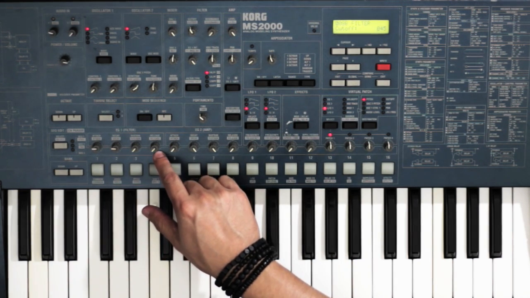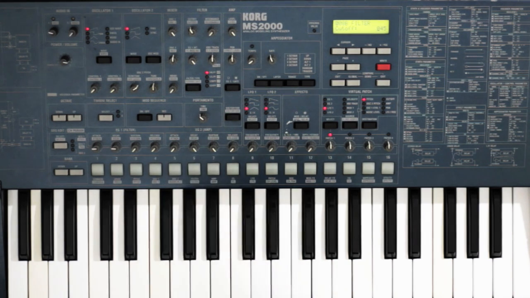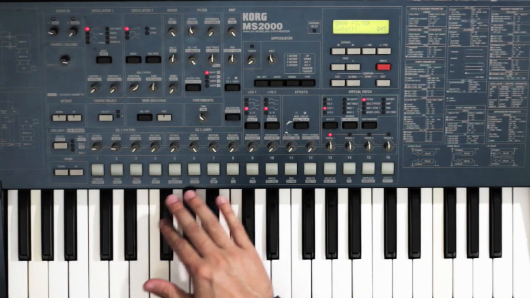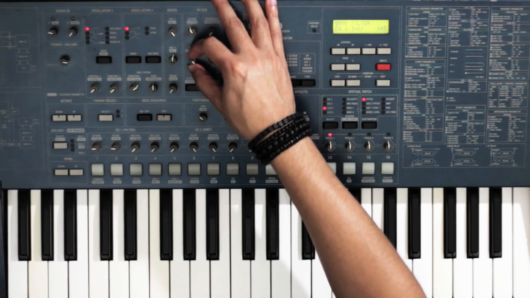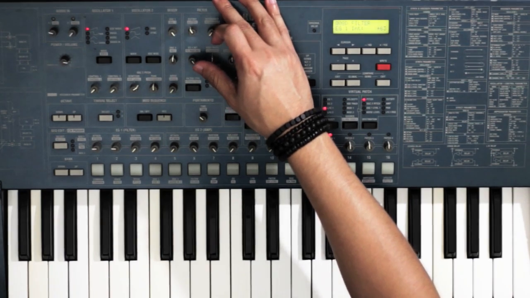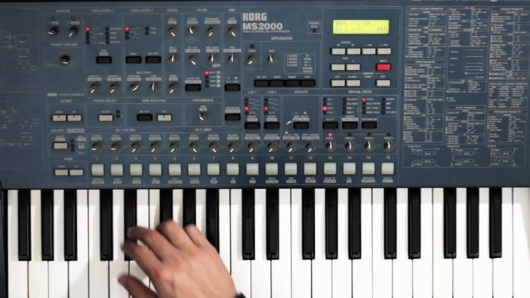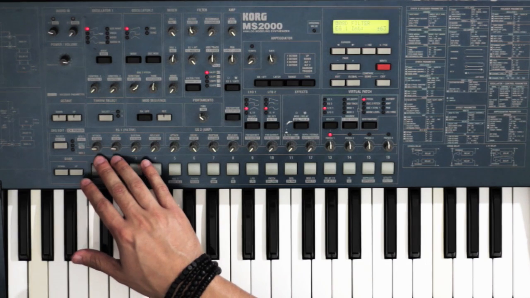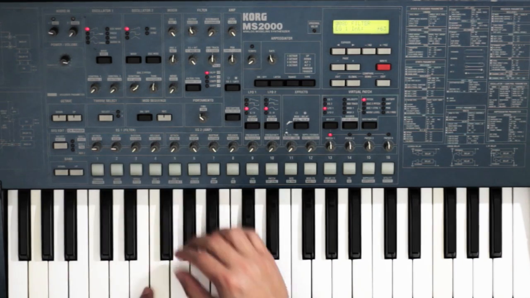And the release is the amount of time that it takes after you let go of the note for the filter to close back down. So they kind of work hand in hand. Now, with the envelope intensity being set all the way up, you'll be able to hear what's going on. Now, I'm going to play some notes and make some changes here so you hear what's being changed while I turn these knobs.